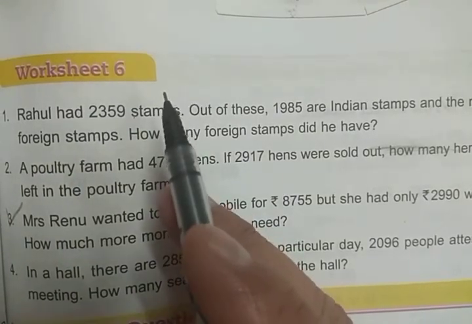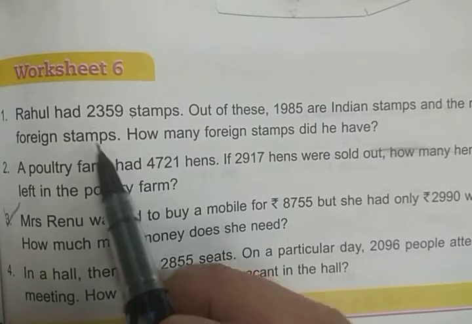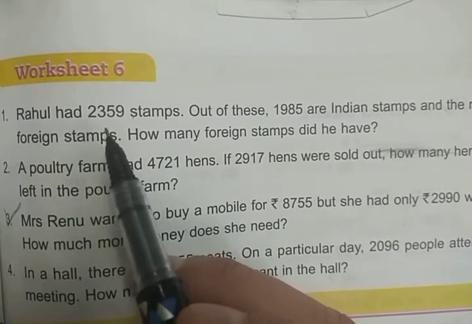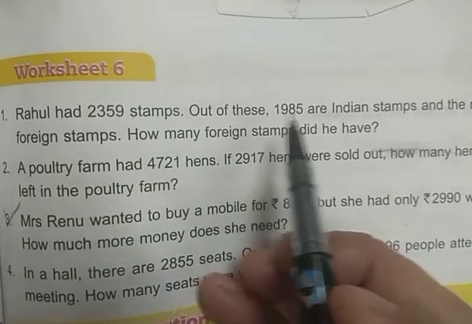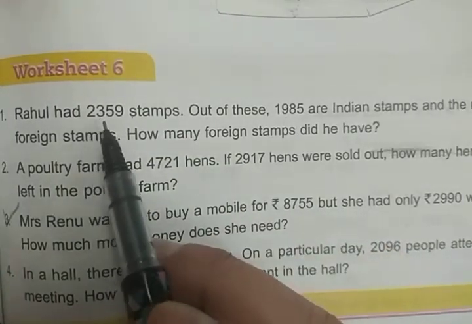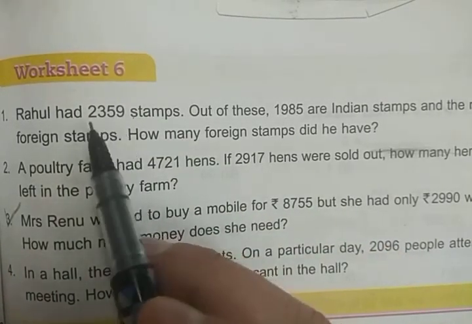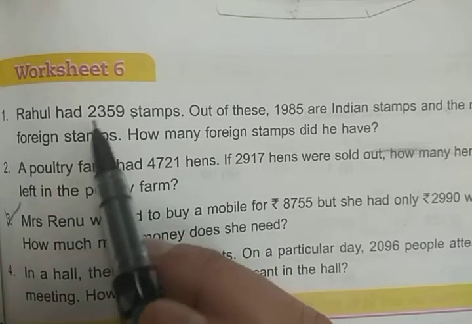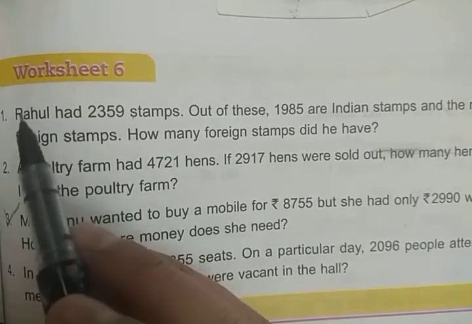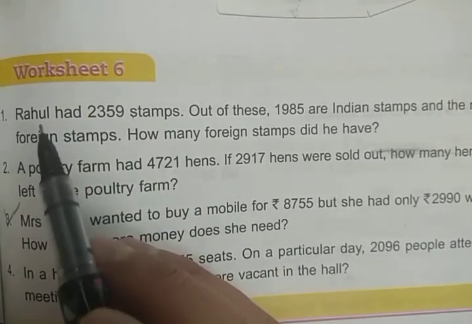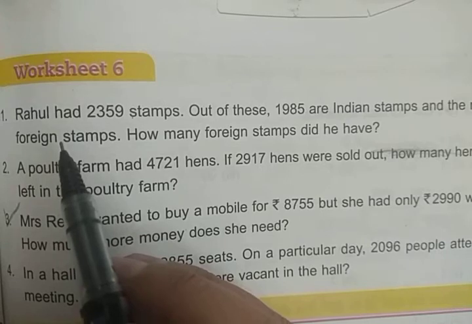Whenever we do word problems, first of all we write whatever is given. So here two things are given. First we will write this 2359. What is 2359? 2359 is the total number of stamps that Rahul had.